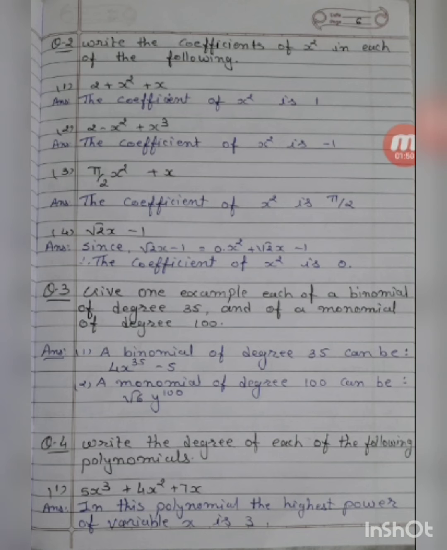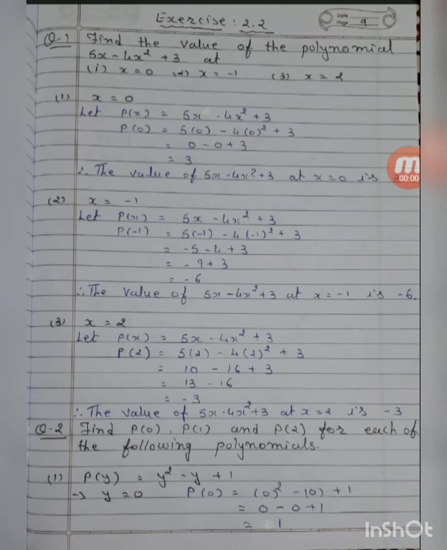Third number, pi by 2 x square plus x. The first term is pi by 2 x square. The coefficient of x square is pi by 2. Fourth one, root 2 into x minus 1. Since root 2x minus 1 is equal to 0x square plus root 2x minus 1, the coefficient of x square is 0 because the term x square is not present.